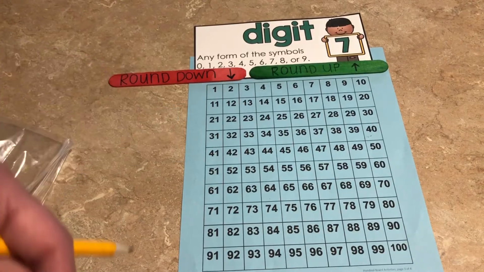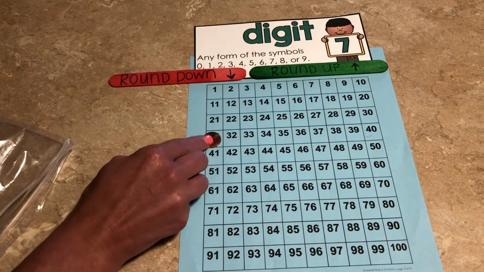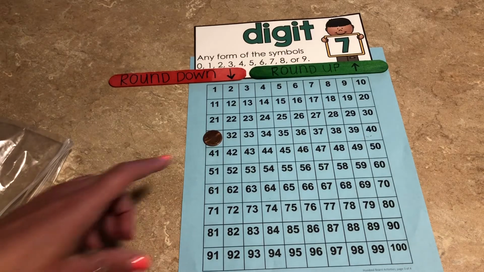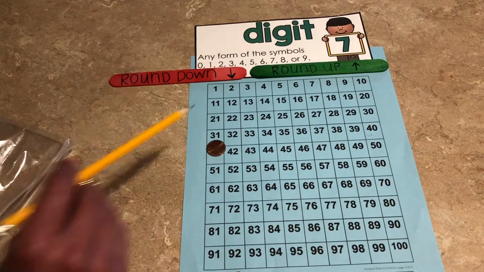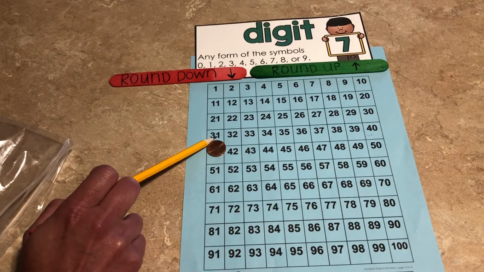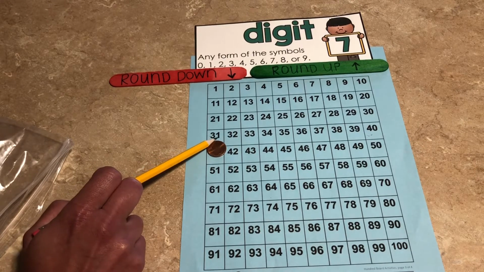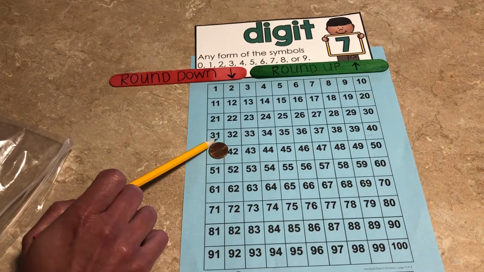31. If I look at the number 31, I see that there are 3 tens, 1 one. Am I looking at my tens place value to decide how I round? No, I want to look at my ones place value. Okay, so the digit 1 is in the ones place value.